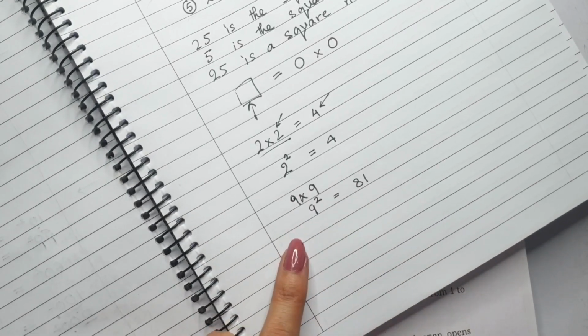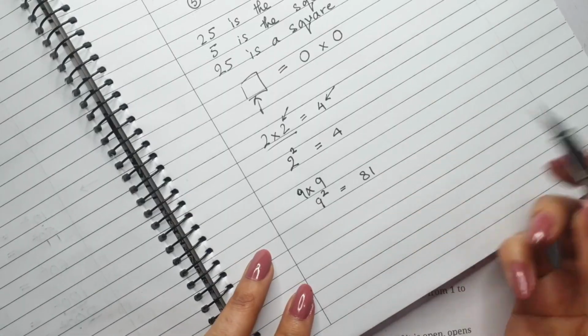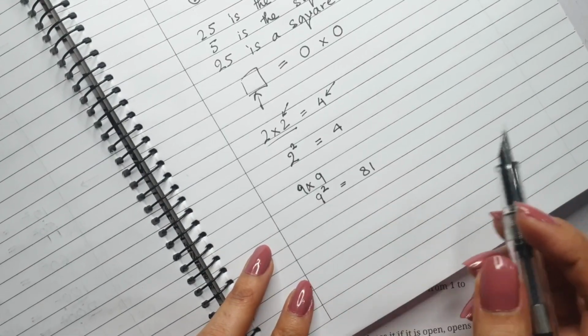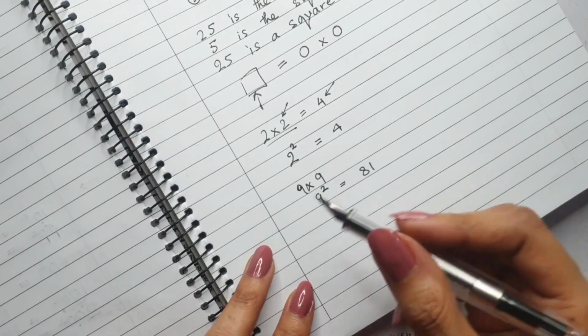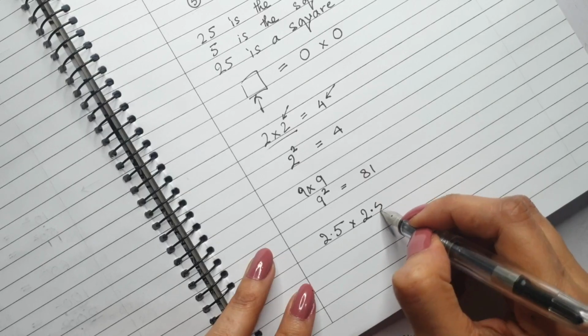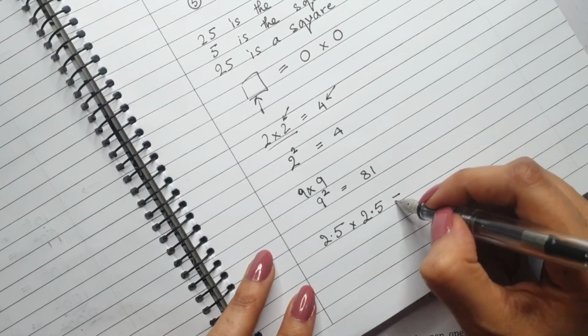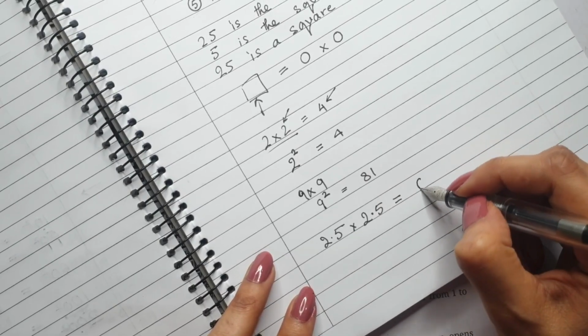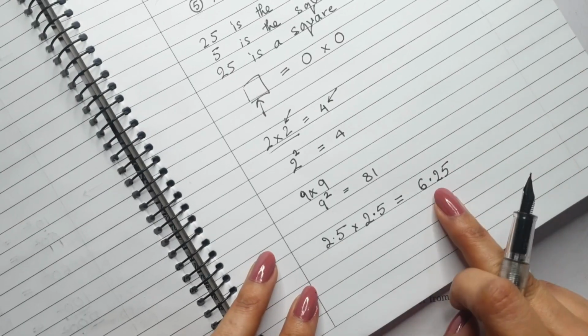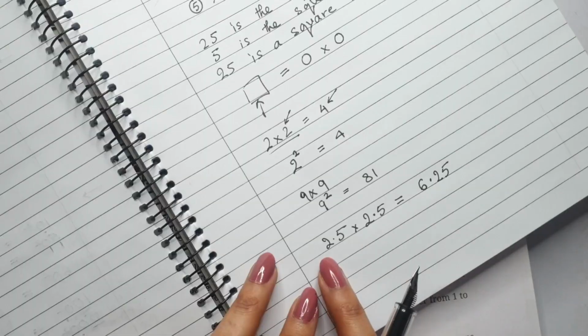Now, can you take a square of some number which is not a natural number? Of course you can. If I say 2.5 into 2.5, the answer will be 6.25. And this is also a square of 2.5.